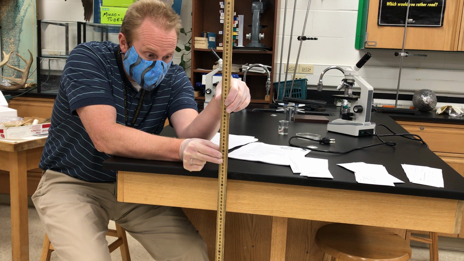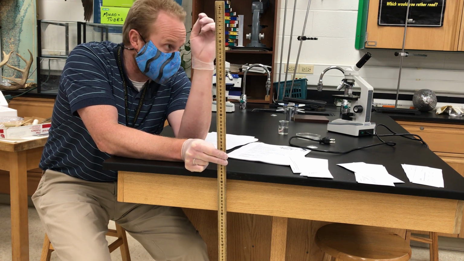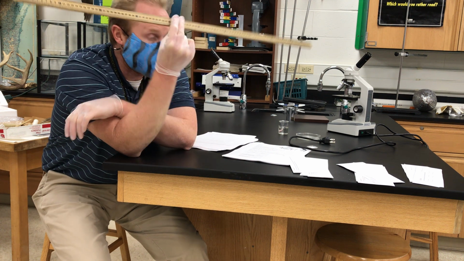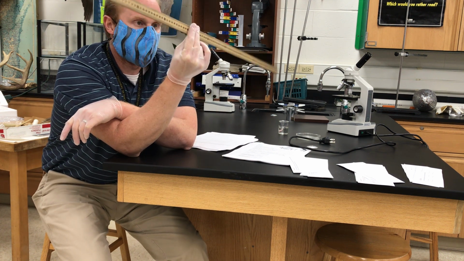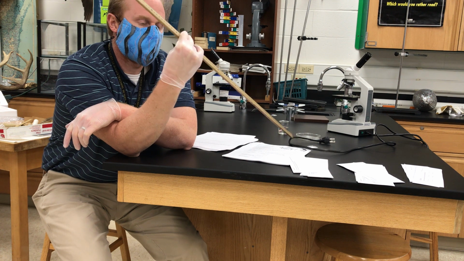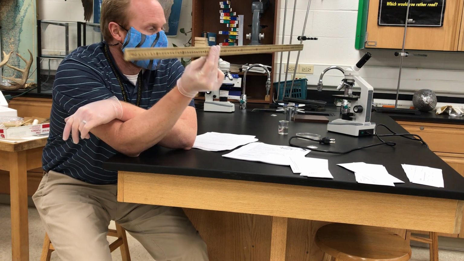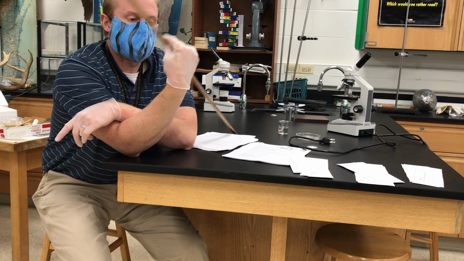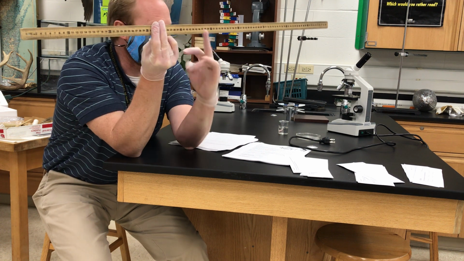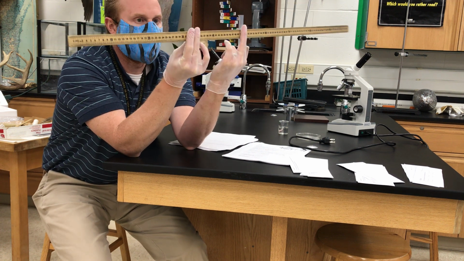And then at some point, they're going to drop it, and then you try to catch it as quickly as you can. Now, I caught it, and I caught my fingers. I did it a little too fast. Okay, I caught it, and my fingers are at the 33 centimeter mark. I started at 50, and now I'm at 33.